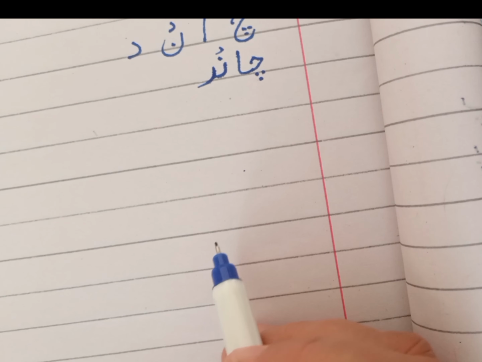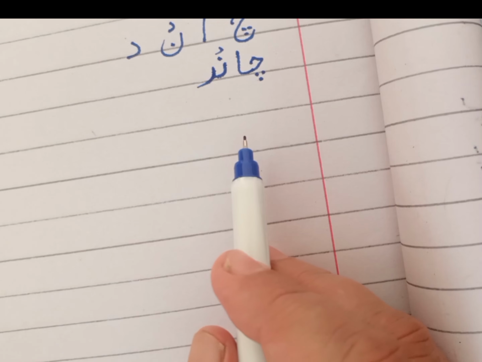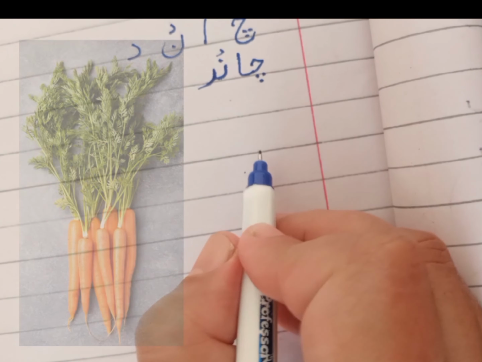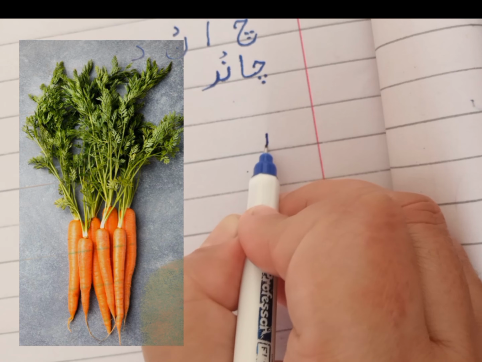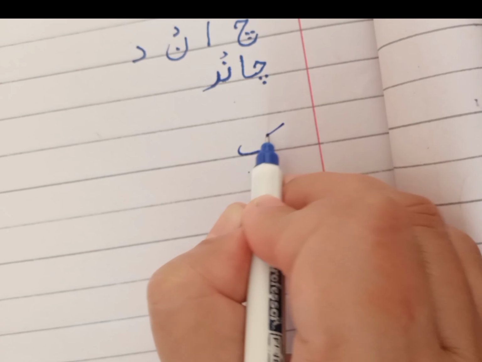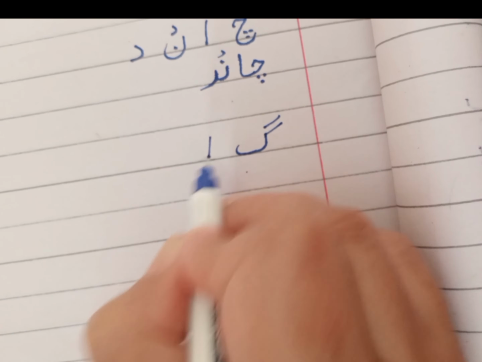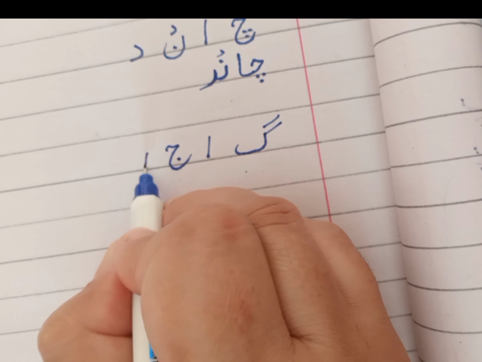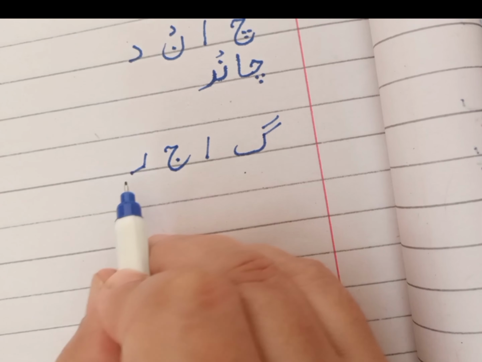Next is the example when the family of Jim comes in the middle of any word. So the example is Gajar. Gajar means carrot. Ga, a, j, r. Gajar.